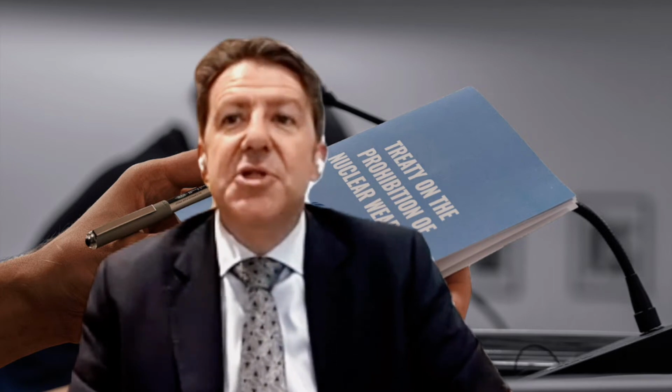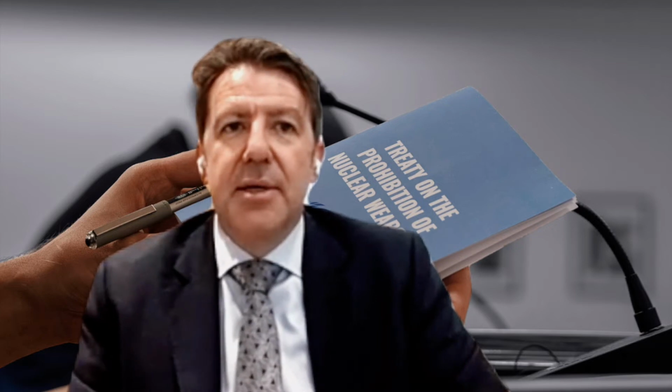So while the TPNW was adopted in July 2017, it entered into force in January 2021. And this year, after a couple of postponements because of the COVID-19 pandemic, the states parties to the TPNW will hold their first meeting of states parties in late June in Vienna. And this is a real cause for celebration.